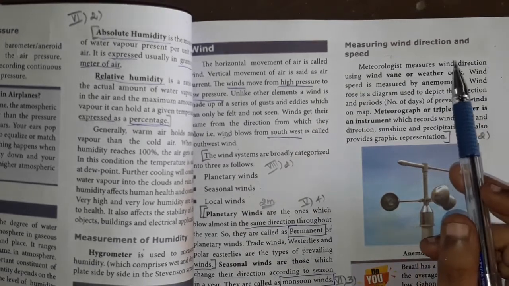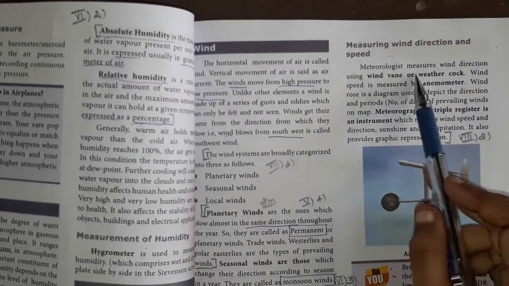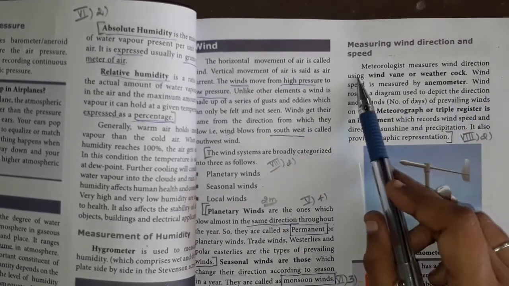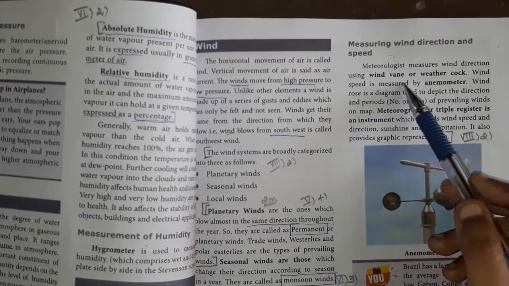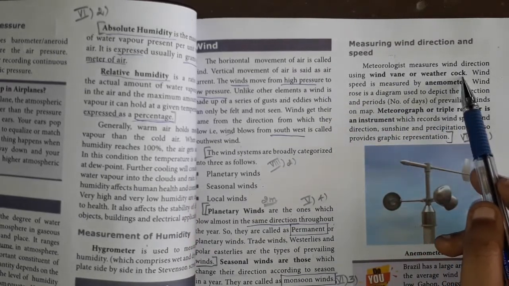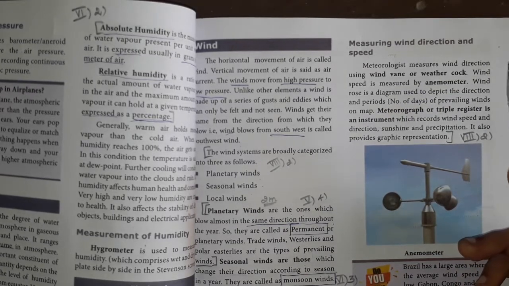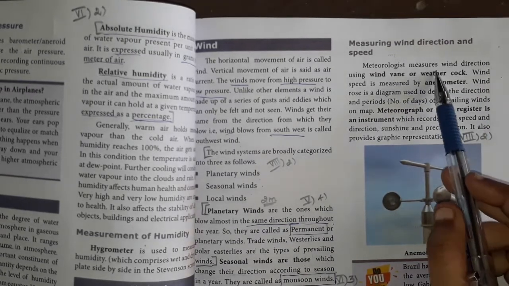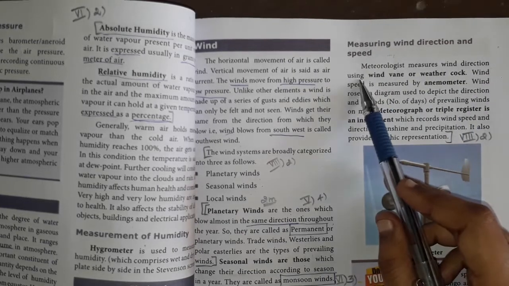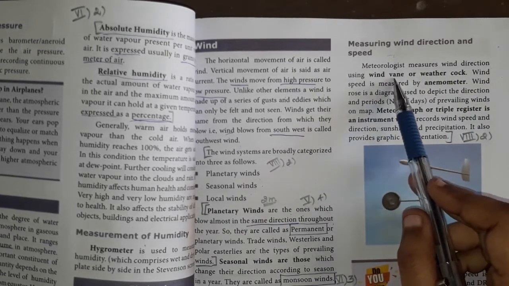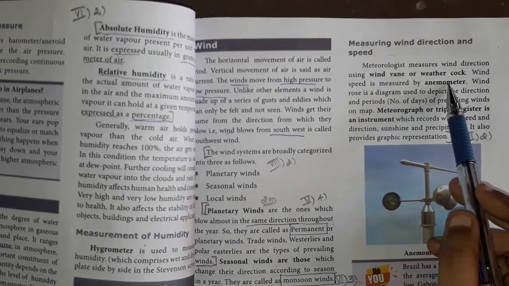We already saw that a meteorologist measures wind direction using a wind vane or weathercock.